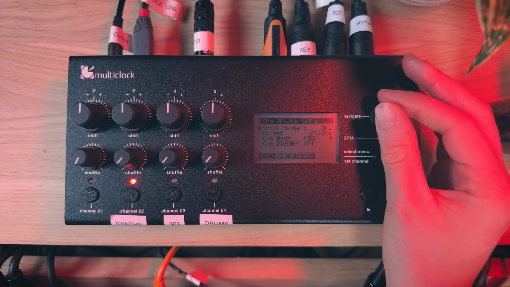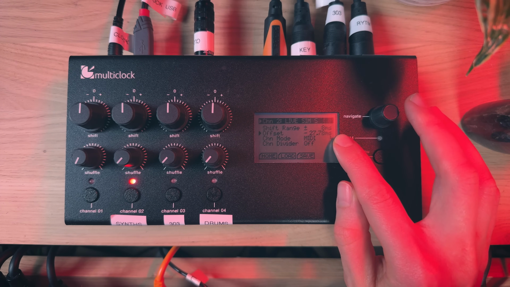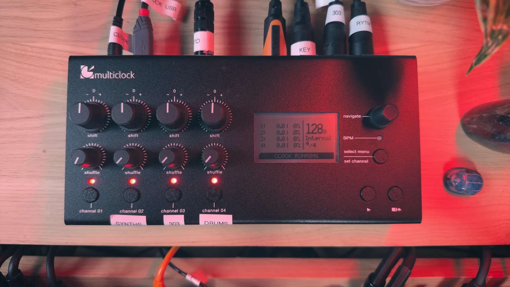You can also configure an offset per channel on the Multiclock to account for latency individually introduced by each piece of gear. Another feature I like is the ability to mute the clock on any of these channels, allowing you to stop and start hardware on beat in the middle of a live set.